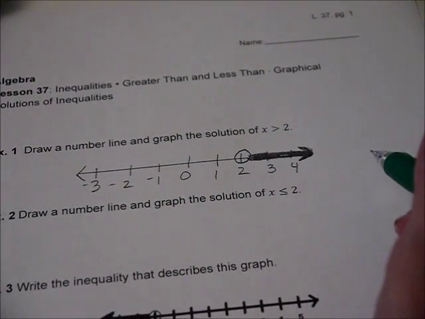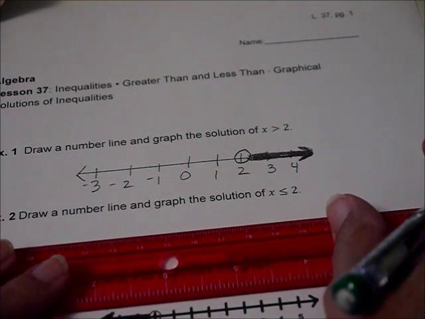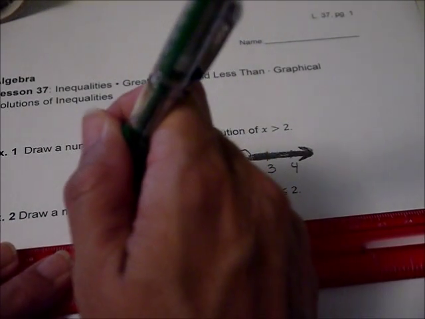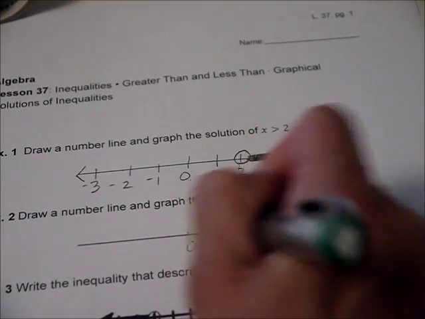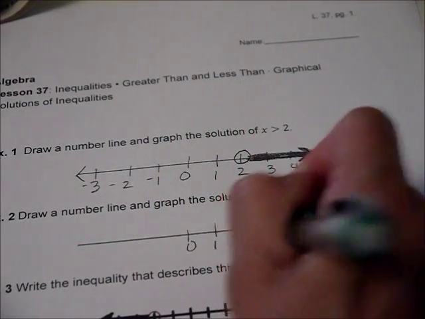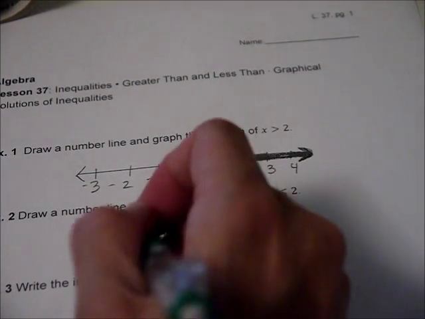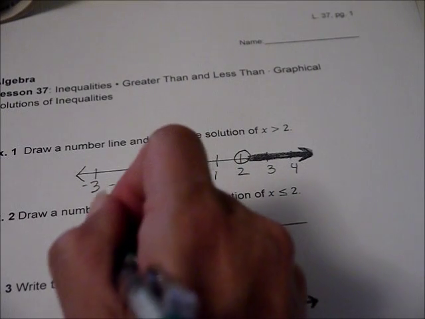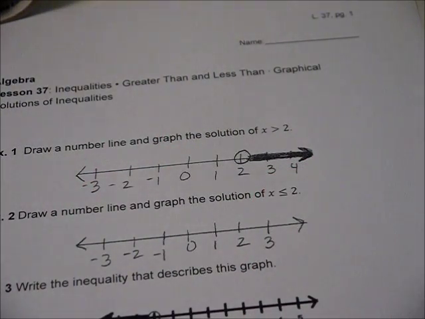Okay, let's draw a number line. And this one has the or equal to. So now we're going to use the inclusive version of that. So here's my line. And this time it's less than or equal to 2. So now it means everybody 2 and under gets candy. So those of you who are 2 are thinking, if you're 2 and under, you get candy.